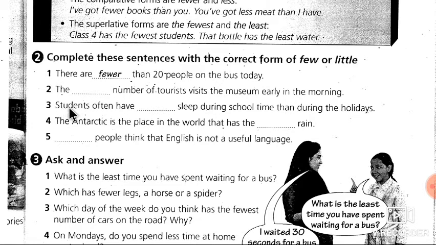Number 3, students often have less sleep during school time than during the holidays. Number 4, the Antarctic is the place in the world that has the least rain. Rain is uncountable. Number 5, few people is countable: few people think that English isn't a useful language.